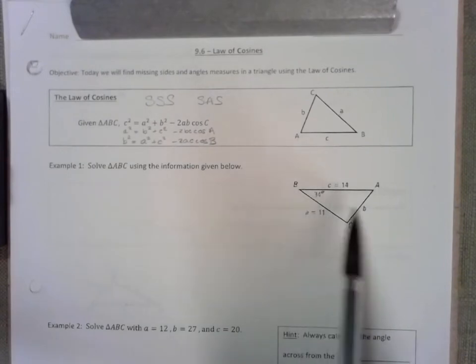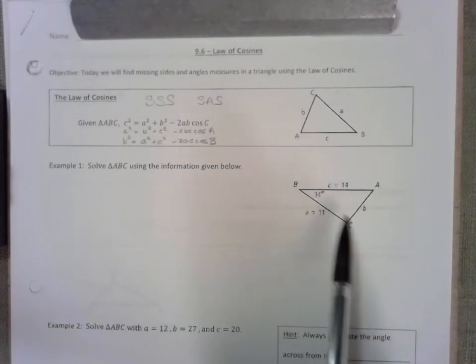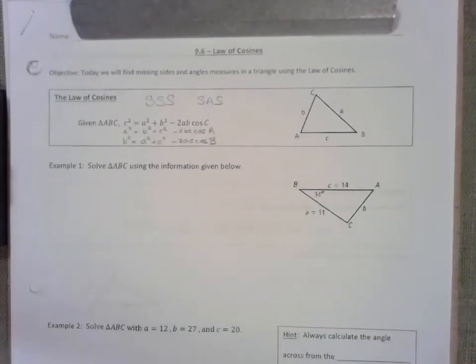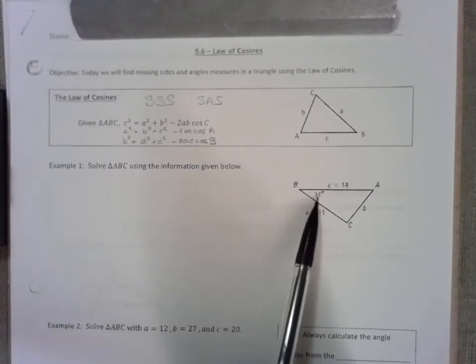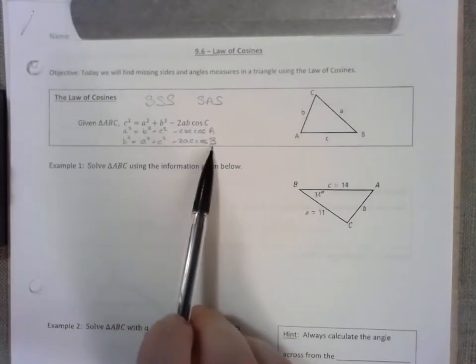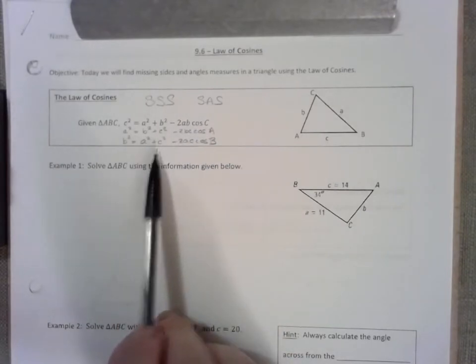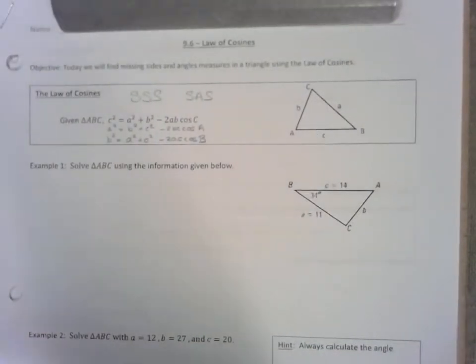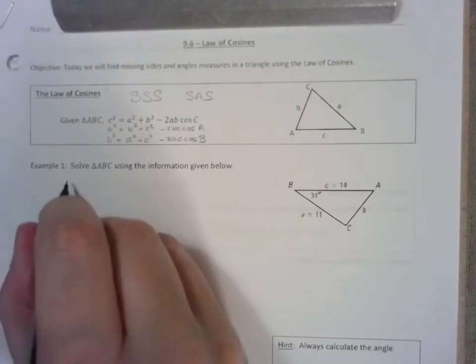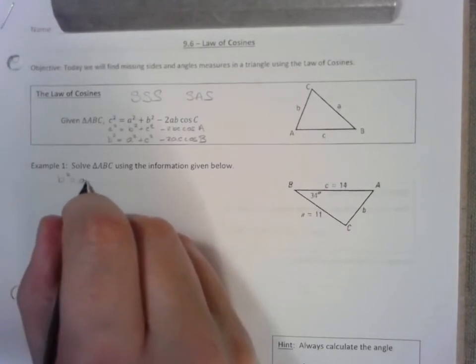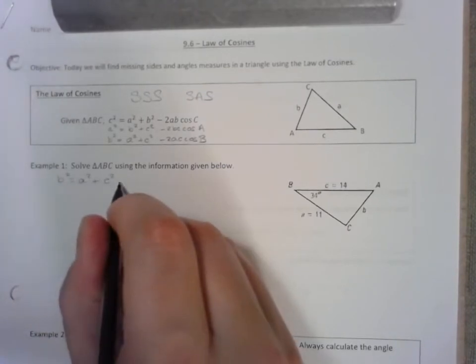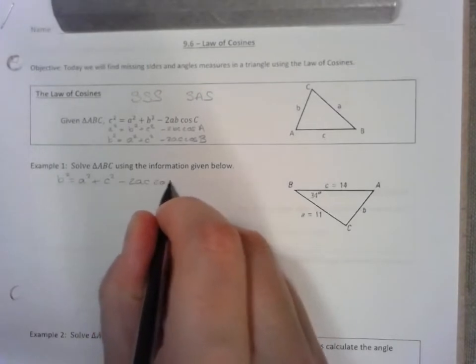Since I don't have an angle across from a side length, I cannot use the law of sines. I have to use something different. Since the only angle I have is angle B, I'm going to look at the third variation of this formula. B squared equals A squared plus C squared minus 2AC cosine B. So what I'm going to do is set this up. I'm just going to write it out. B squared equals A squared plus C squared minus 2AC cosine B.